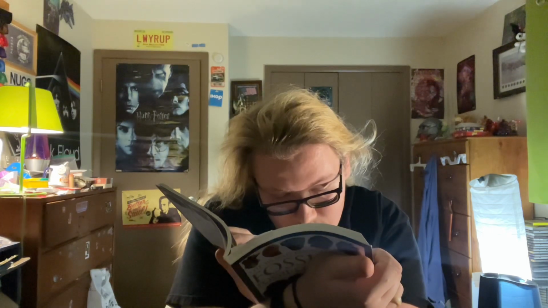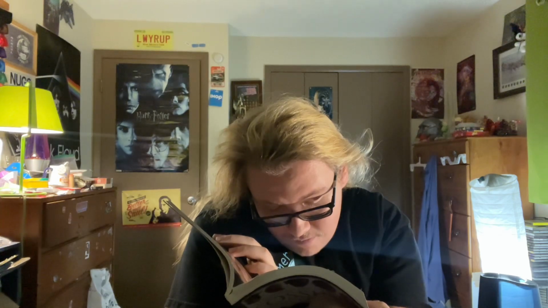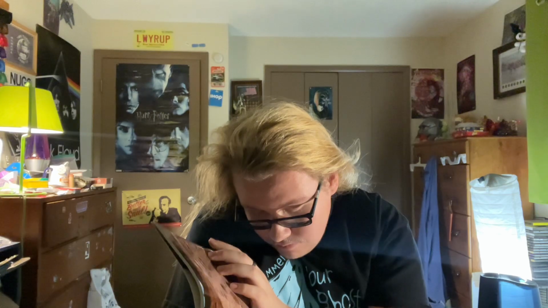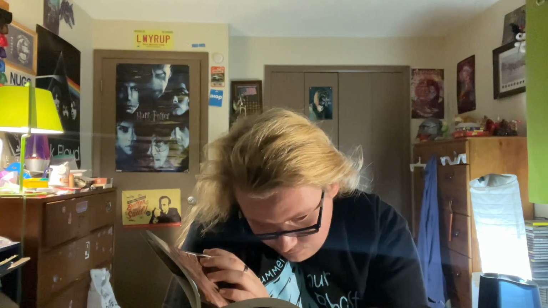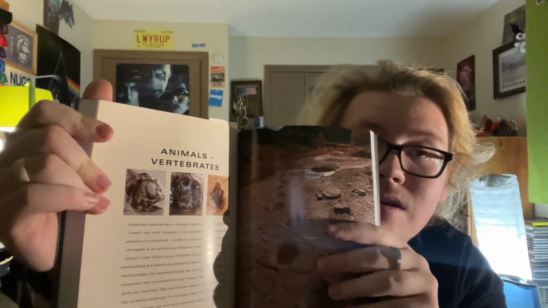Above from left, head of Hoplopteryx. Detail from Hyracotherium tooth. Fossil of an ancient bat. Archaeopteryx, showing one of the wings folded over the backbone. That's that page right there. I'm not sure if you can see that too well, but it's definitely a neat book. Gonna flip to one more section and see what we get, because that was just like a beginning of a section.